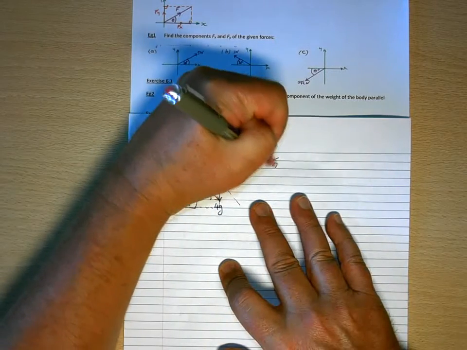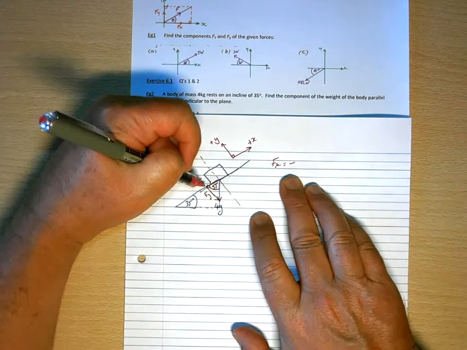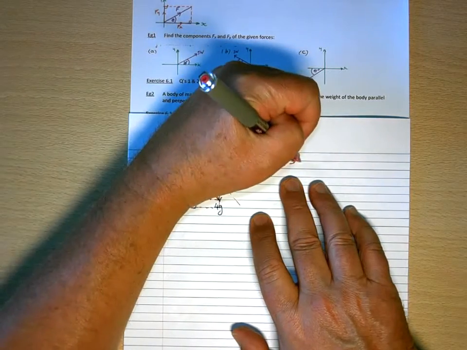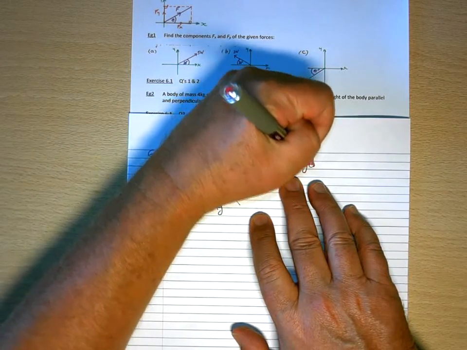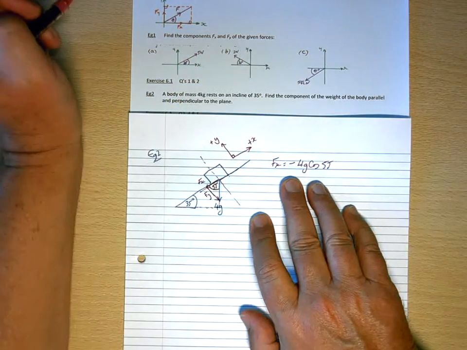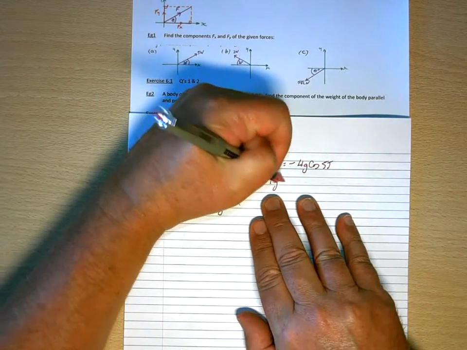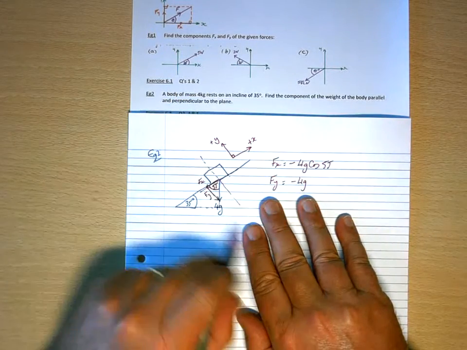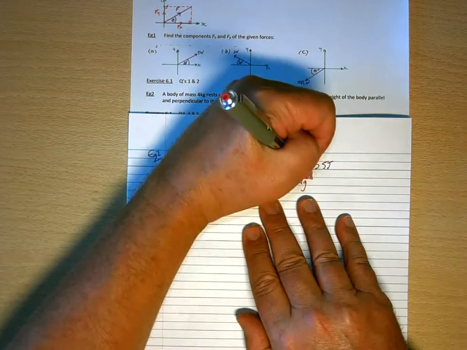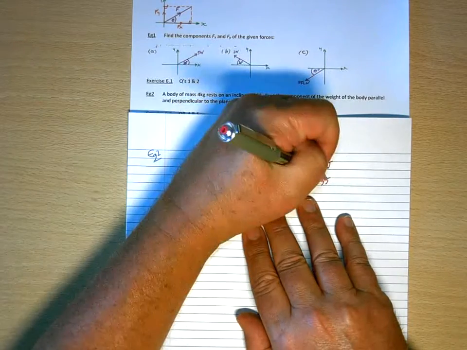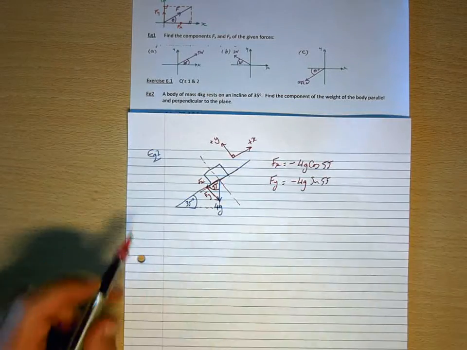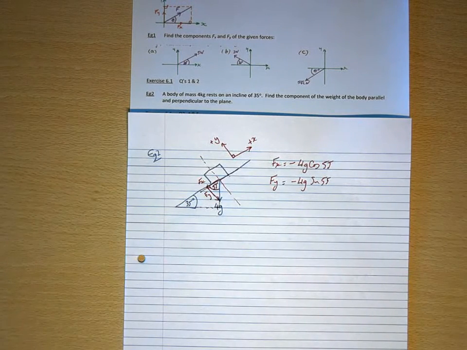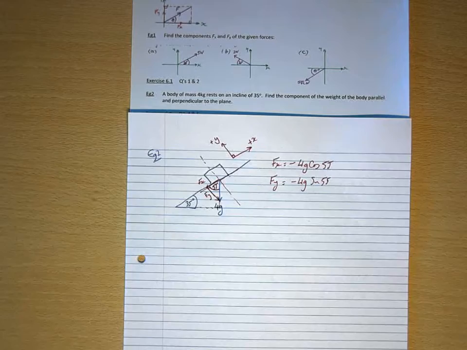So that means that fx is going to be negative adjacent, so it's still cos, 4g cos 55 degrees, and fy is going to be negative 4g, which is the hypotenuse, and that's opposite the angle, so that's going to be sine 55 degrees. So whatever the angle is there, you take that and the 90 away from 180, and that gives you what angle that is there. So that's one way of doing it.